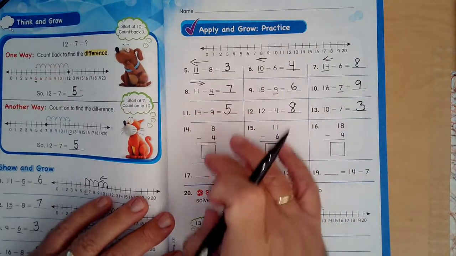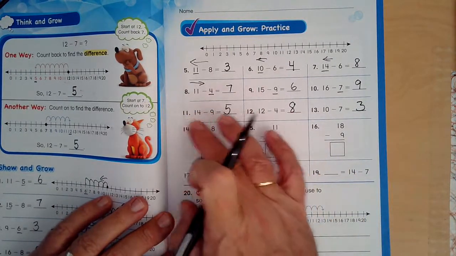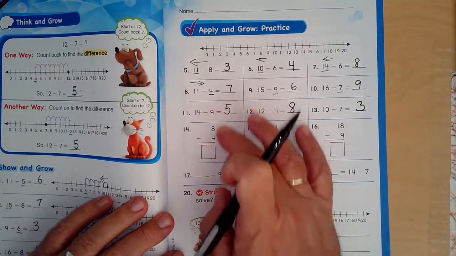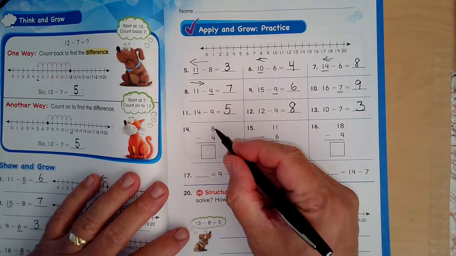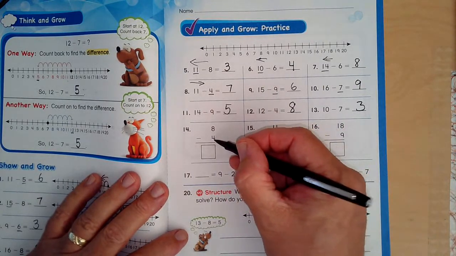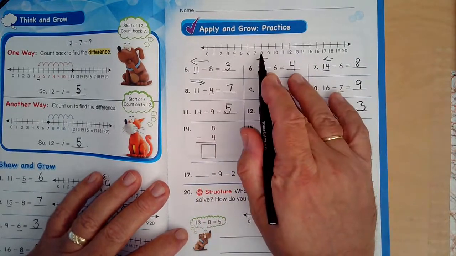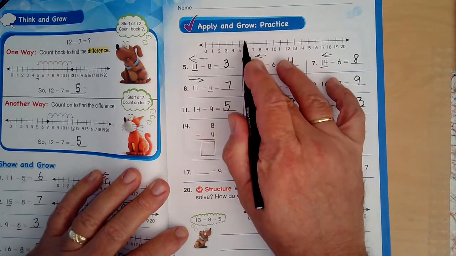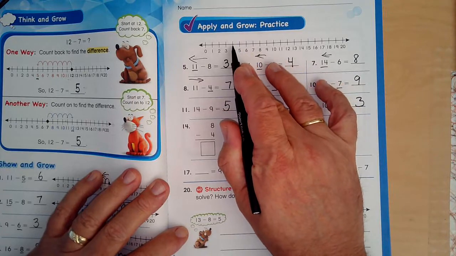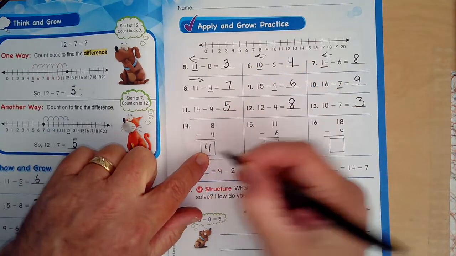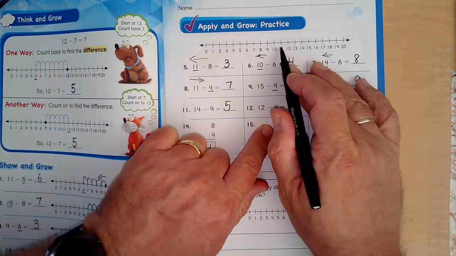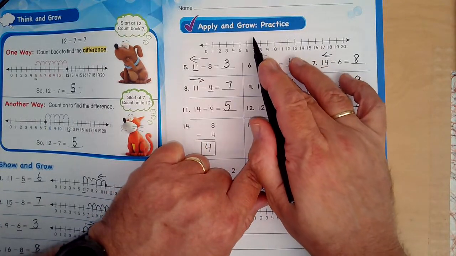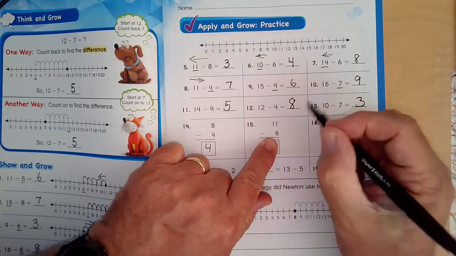All right, it doesn't matter which way I write my problem. I can go horizontal, I can go vertical. It doesn't matter. I start at the big number and I go back the little number. Okay, start at the 8, go back 4. 1, 2, 3, 4. I stopped at the 4. I start at the 11 and I go back 6. 1, 2, 3, 4, 5, 6.